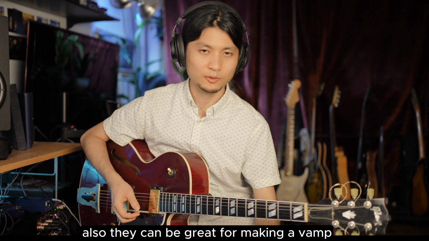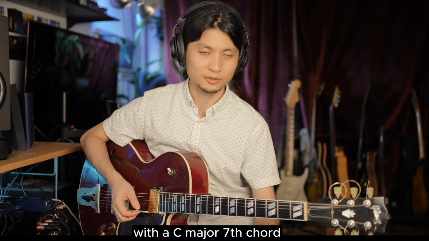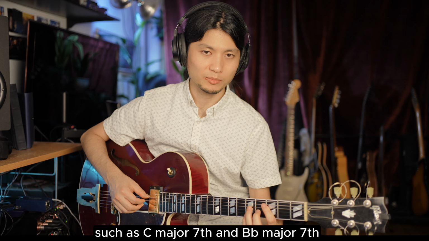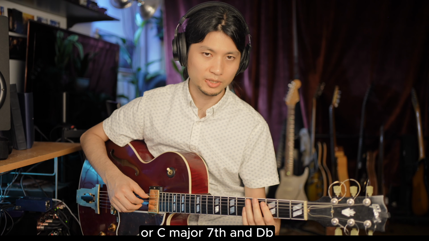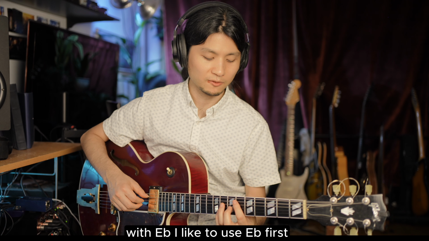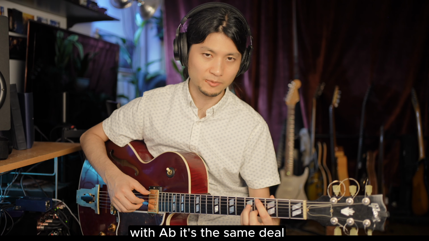Also, they can be great for making a vamp with a C major 7th chord, such as C major 7th and B flat major 7th. Or C major 7th and D flat. With E flat, I like to use E flat first. With F flat, it's the same deal.